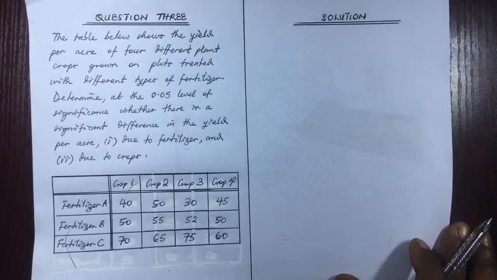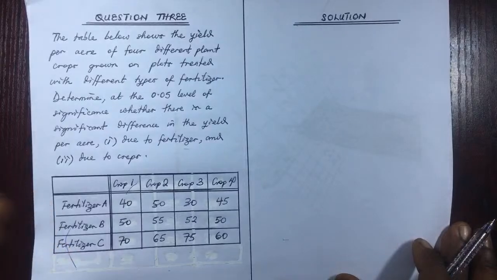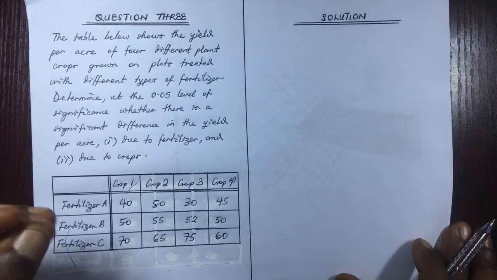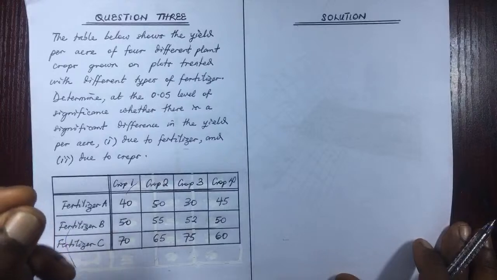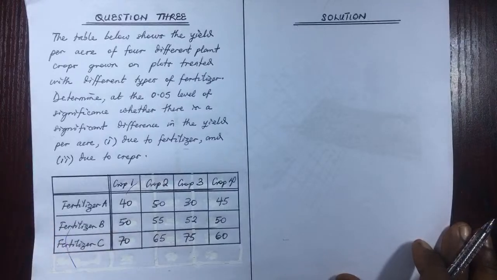One null hypothesis will call for no significant difference between treatments, and the other null hypothesis will be one that talks about no significant difference between blocks. For the alternative, you would have two alternative hypotheses also. One alternative hypothesis will talk about significant difference between treatments, and the other alternative will talk about significant difference between blocks.